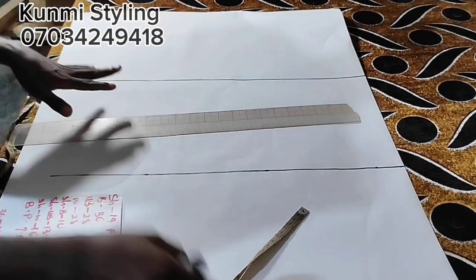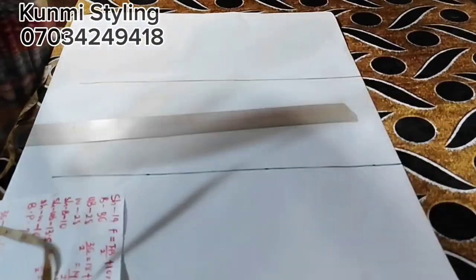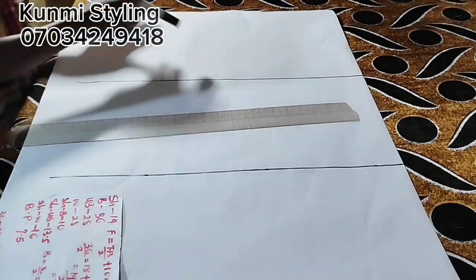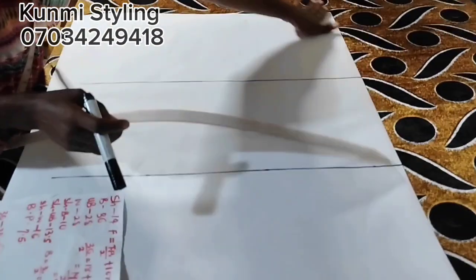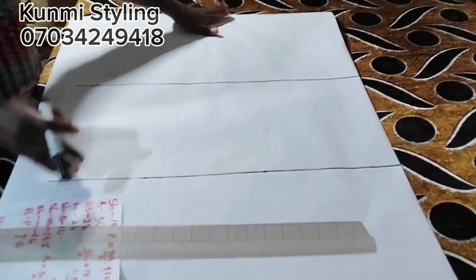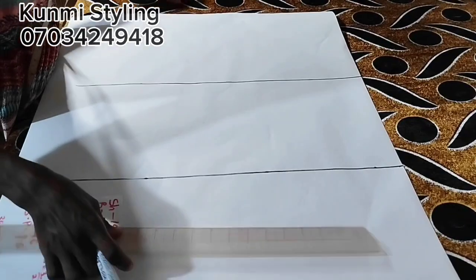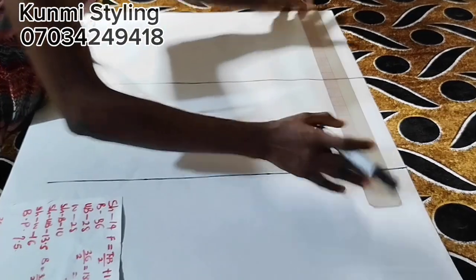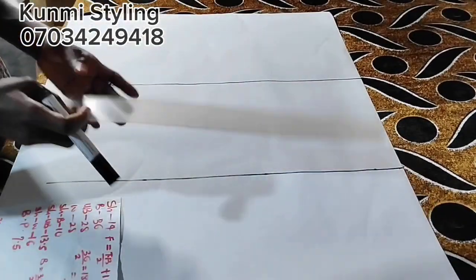While drafting this, you can see that I did not draw any borderline because my patterns are smooth, so they don't have any roughness. I don't really need that. If you like, I can draw my borderline. No problem about that. Whichever one is okay, it's fine.